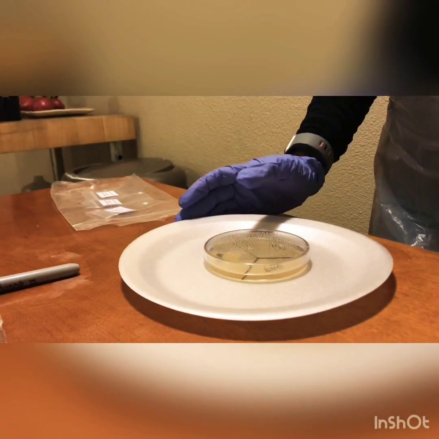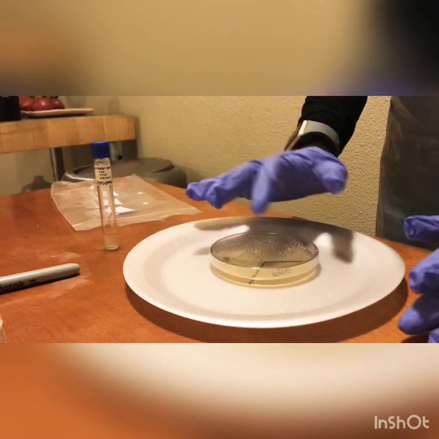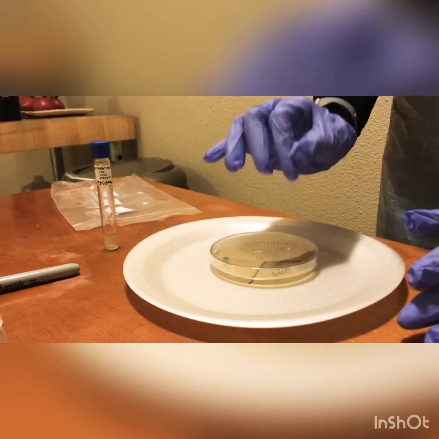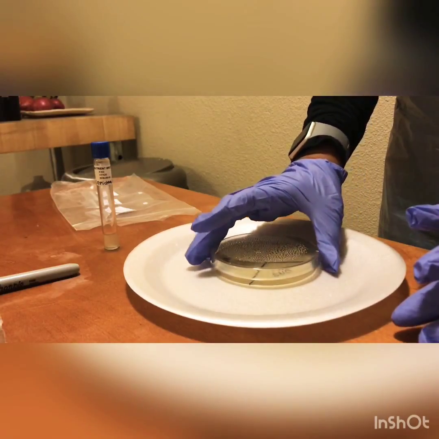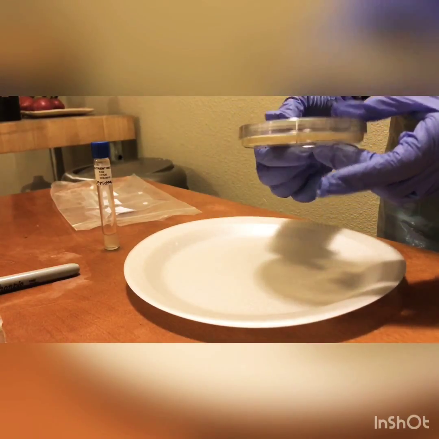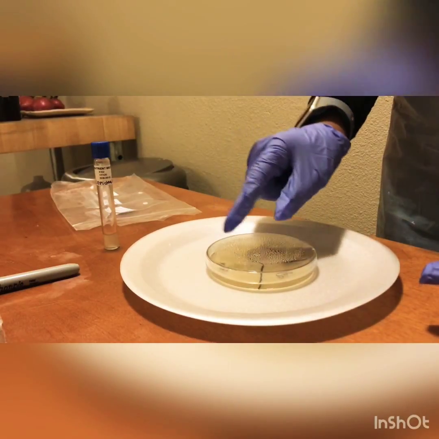Today we're going to do the experiment on antibiotic sensitivity, the Kirby Bauer diffusion test. We're starting off with the Kirby Bauer diffusion testing. We went ahead and used our active culture and dropped 8 little drops of the active culture onto our agar plate. Our agar plate is also labeled, just as they requested for us to do.